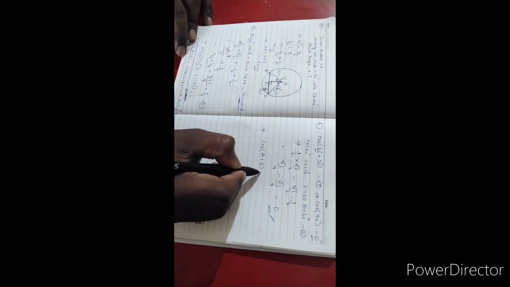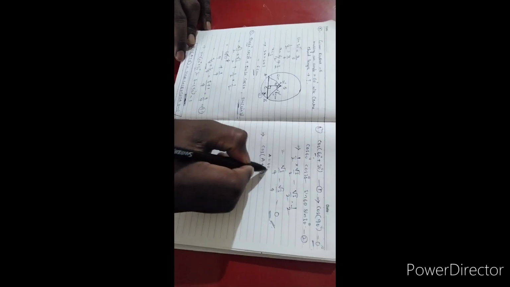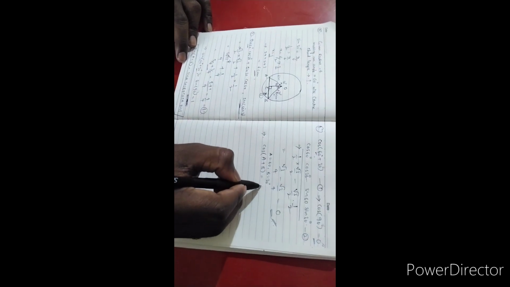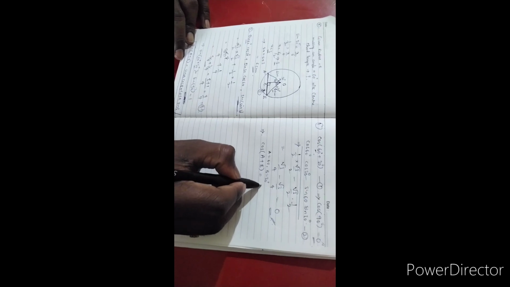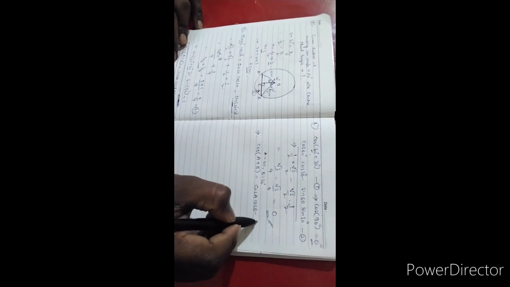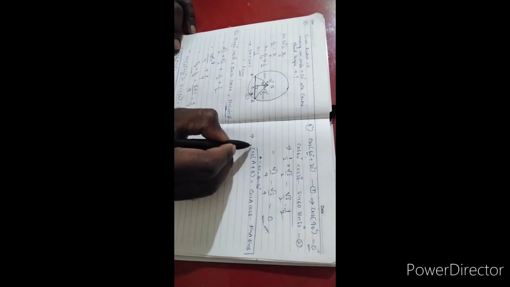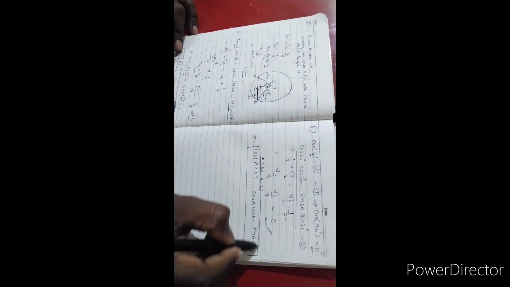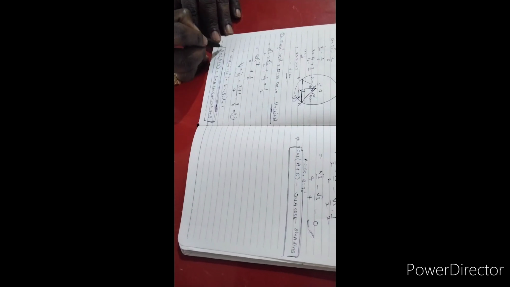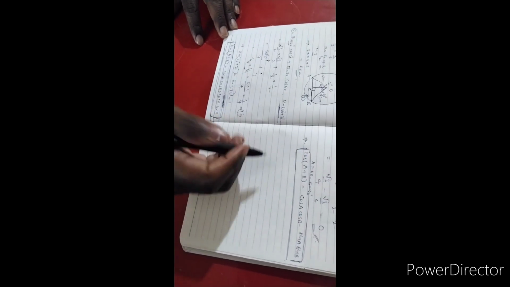So I'll try to write this in terms of A and B. I would say cos A cos B minus sin A sin B. So these two formulas we have evaluated using the above questions.